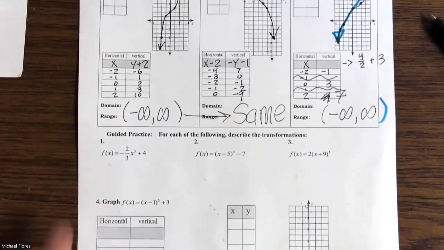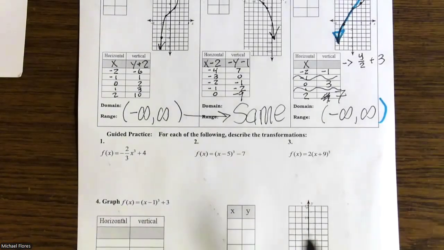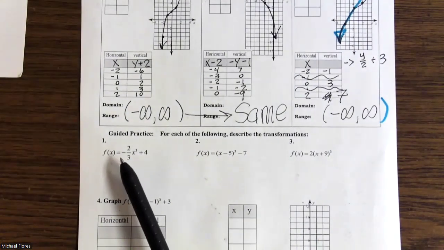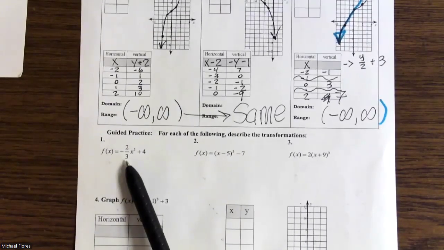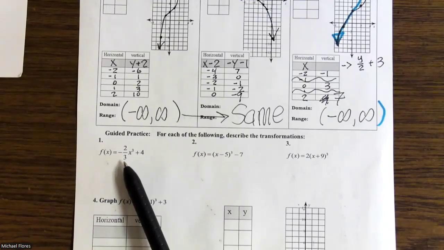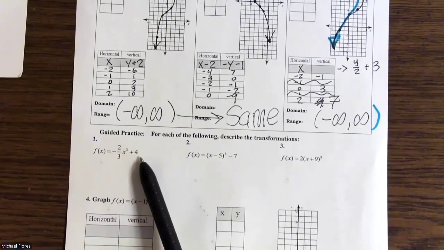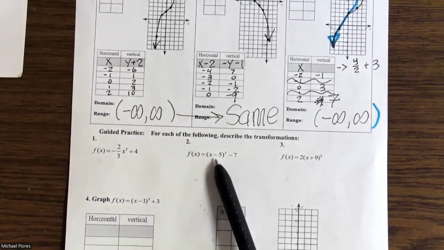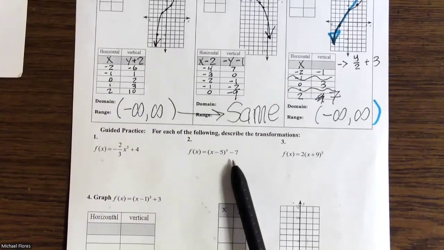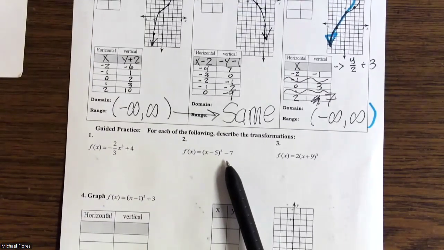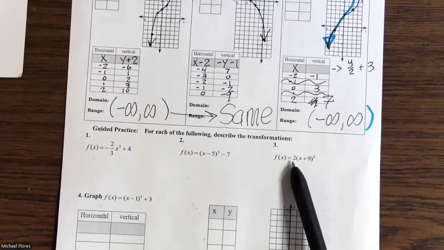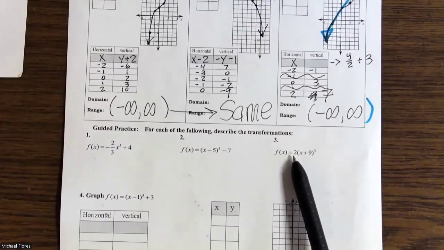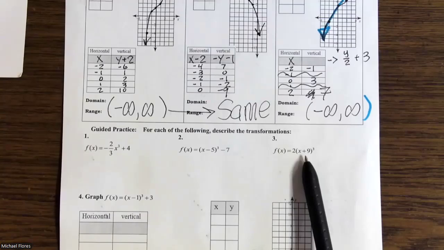Okay, let's now take a look at the guided practice. For each of the following, describe the transformations. Here, that's a reflection over the x-axis. Here, that's a compression of 2/3. Here, up 4. Here, we're going right 5. Here, down 7. Here, we have a stretch of 2. And here we're going left 9.